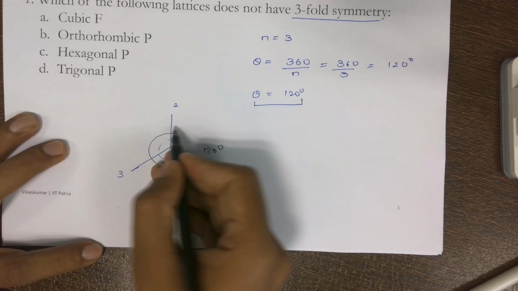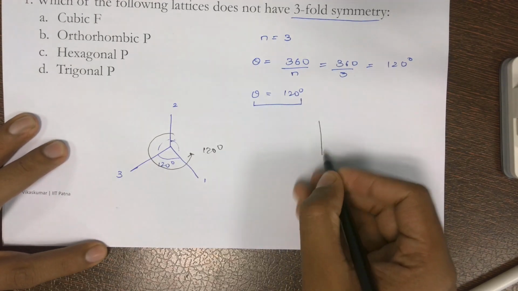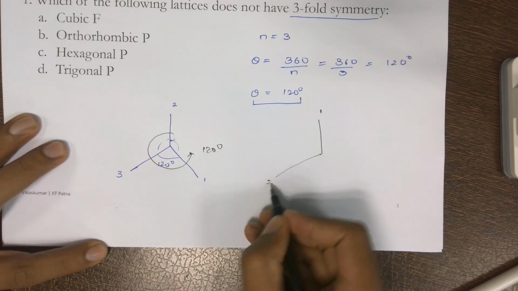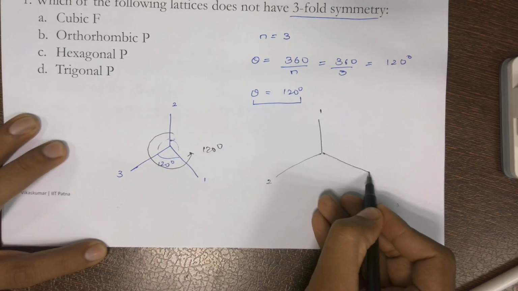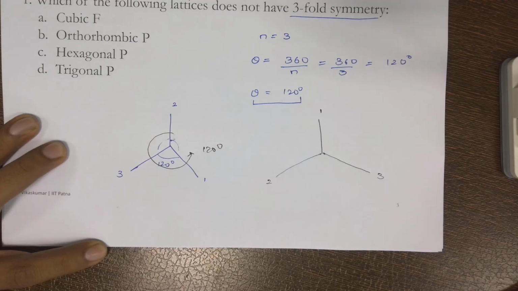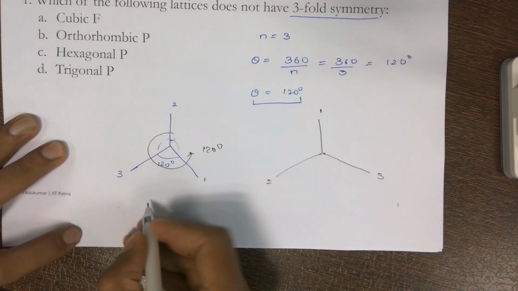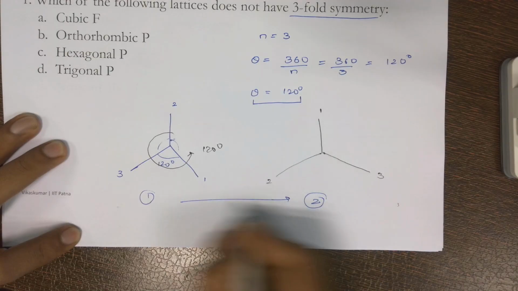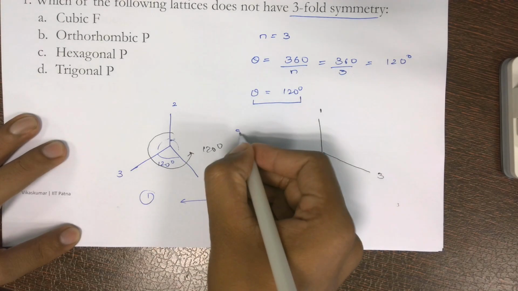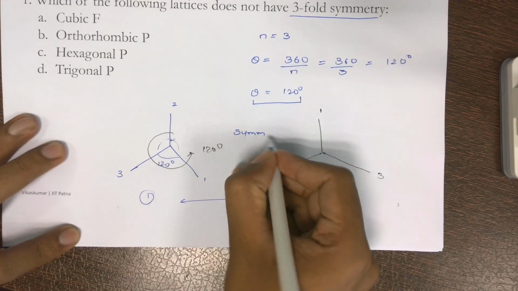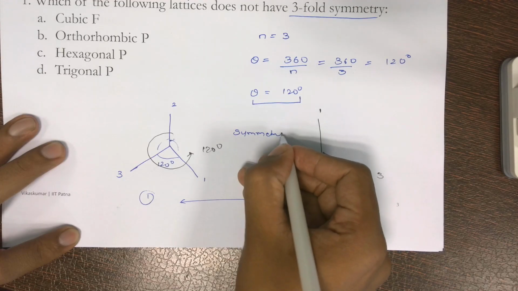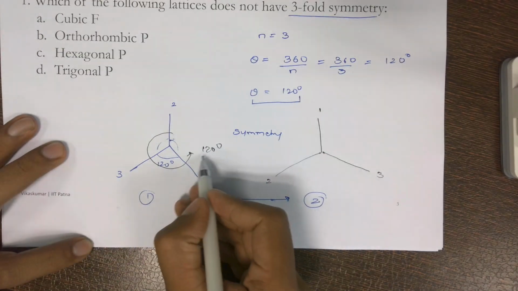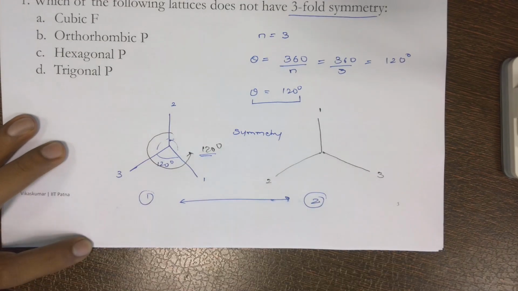What will happen? 1 will go to 2. 2 will come to 3. And 3 will come to 1. We can see the initial orientation and the final orientation are exactly the same. So this is symmetry. This operation is a symmetrical operation. This geometric operation which we did, rotation by 120 degrees, is a symmetry operation.